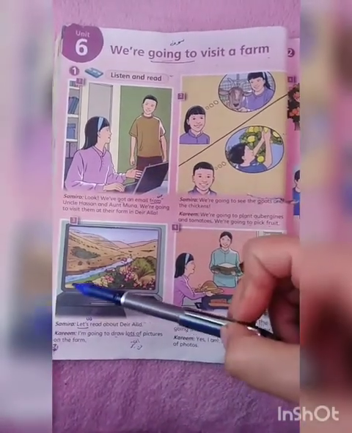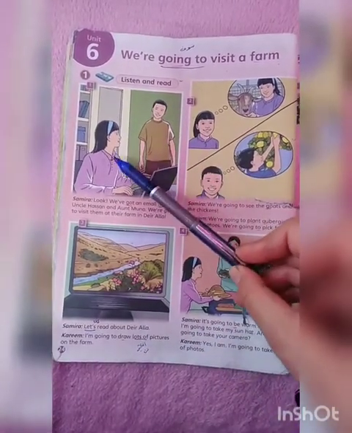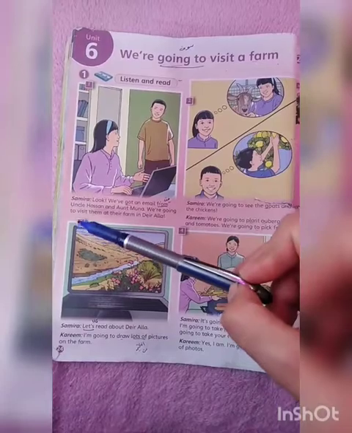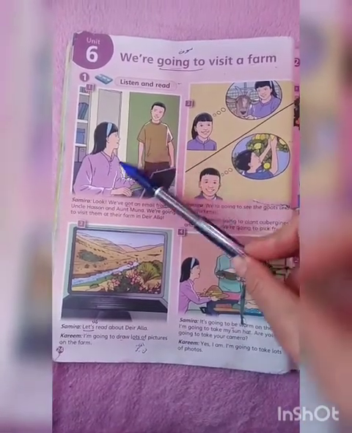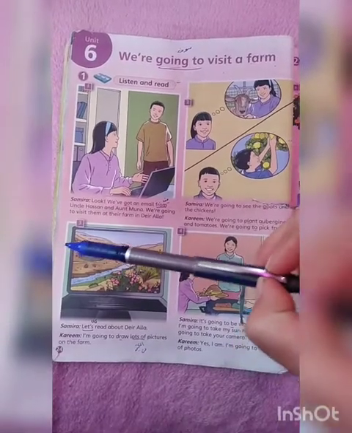Look at picture number 1. Who can you see? I can see Kareem and Samira. What are they doing? They are talking to each other. And Samira is using the computer.